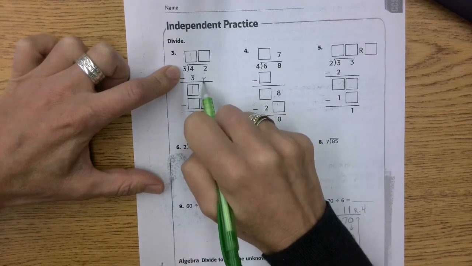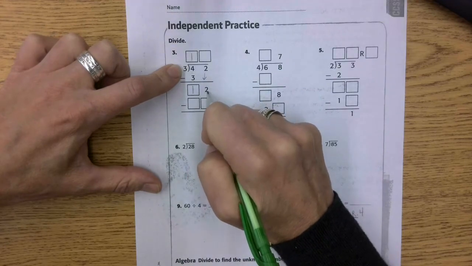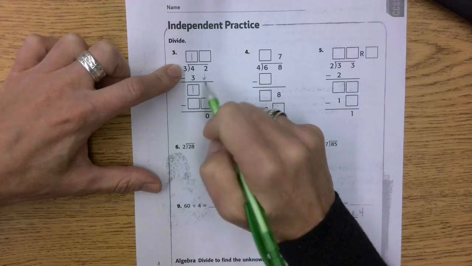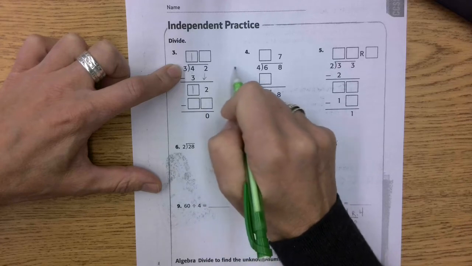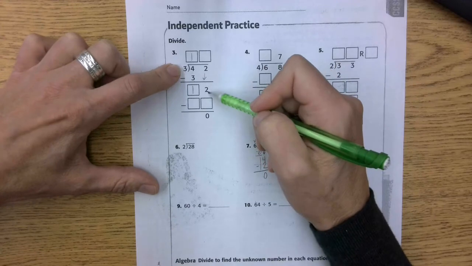And I think it's really, really important to put an arrow so that you remember that you actually did bring down that 2. Because if you don't, sometimes when you get to numbers that have like 5 digits, you're going to be really confused. So bring down that 2.